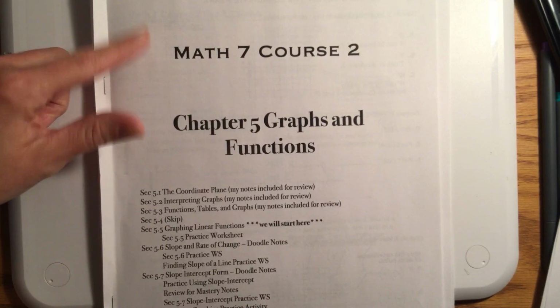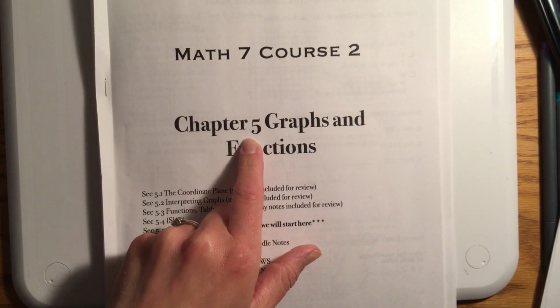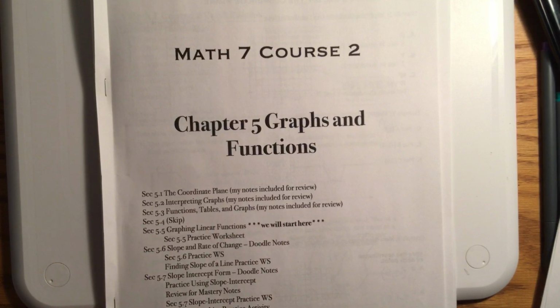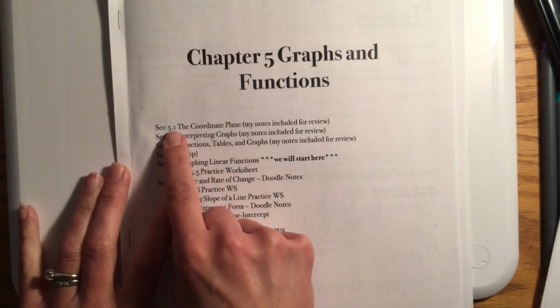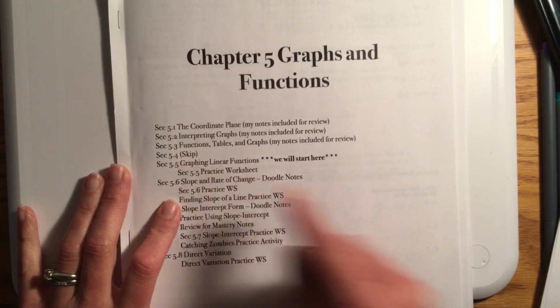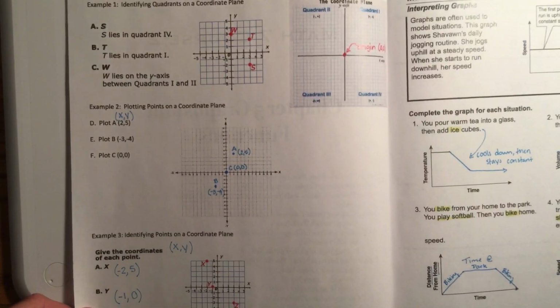But what we're going to pick up on today is chapter 5. Now, if you remember, we started this chapter before we started circles. So we actually did the first 3 sections of it, and I did include those, and you probably have them in your math notebook, but if you don't, I put them in here.